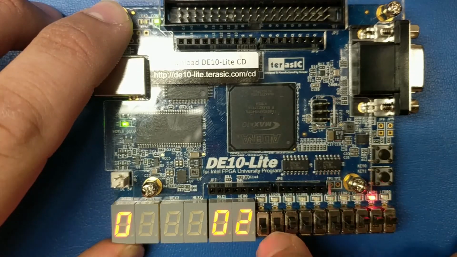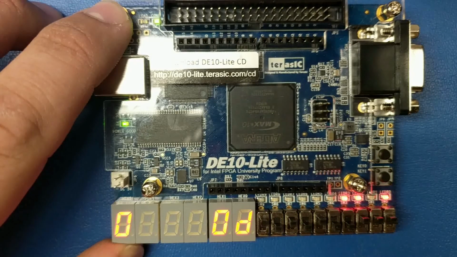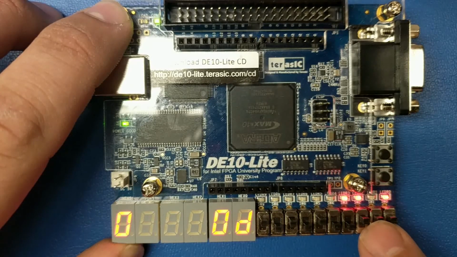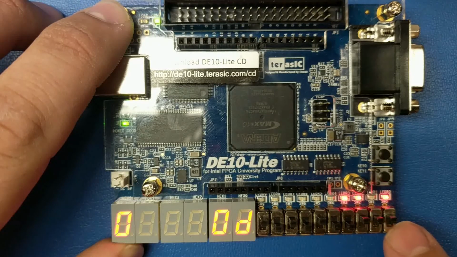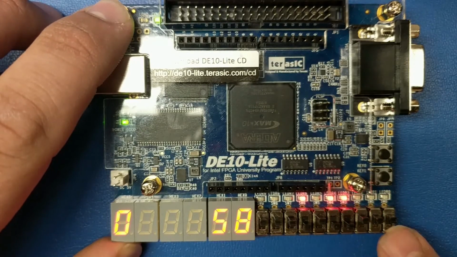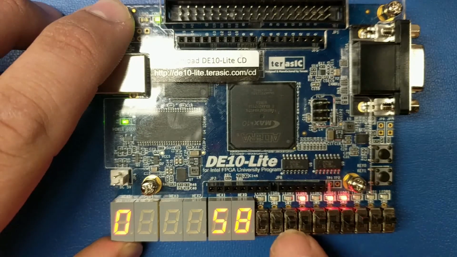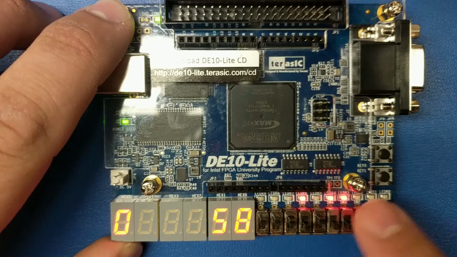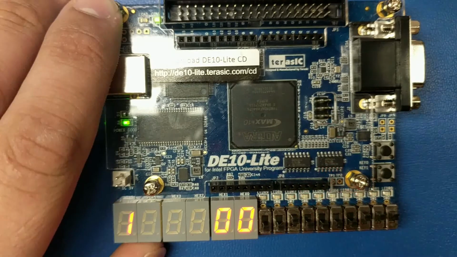Then if we switch to XOR, you can see that the only one that was ANDed is now reversed, and the other 3, which only have a single bit set, are getting through with a D. And the invert, we can see we have the inverse of all the switches on the LEDs, which is correct.